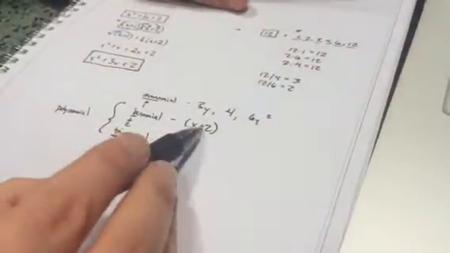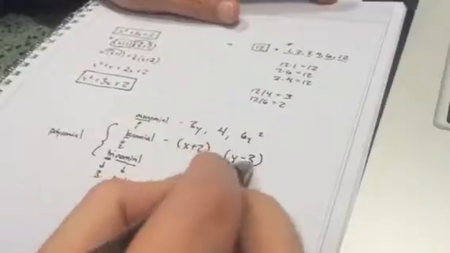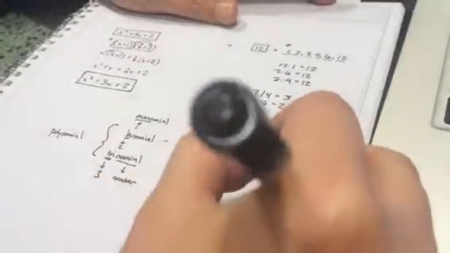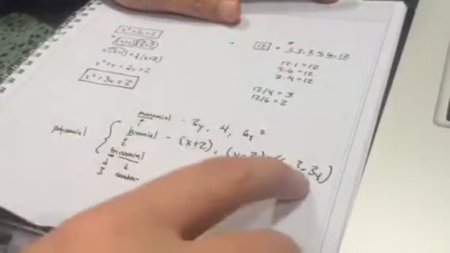What makes a monomial different from a binomial is that a binomial has two numbers that are being added or subtracted together. So x plus 2 is a binomial. It has two different monomials being added or subtracted together. So y minus 3 is also a binomial. It has two parts being added or subtracted together. 6y squared minus 3y is a binomial. It has two monomials being subtracted or added together.